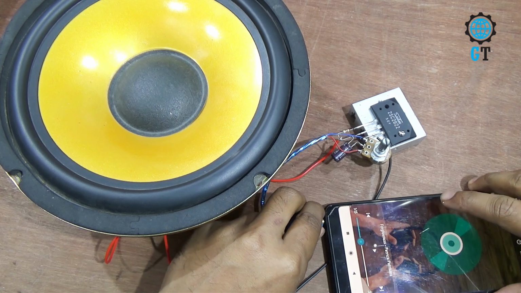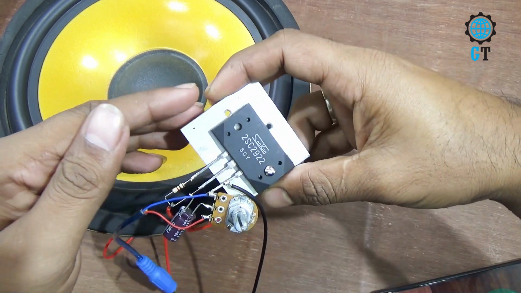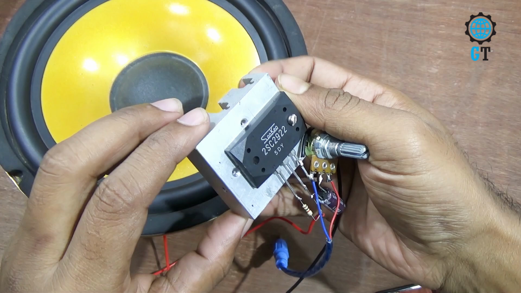So friends, you can see how I easily made this amplifier circuit. You can make this amplifier circuit at home easily.